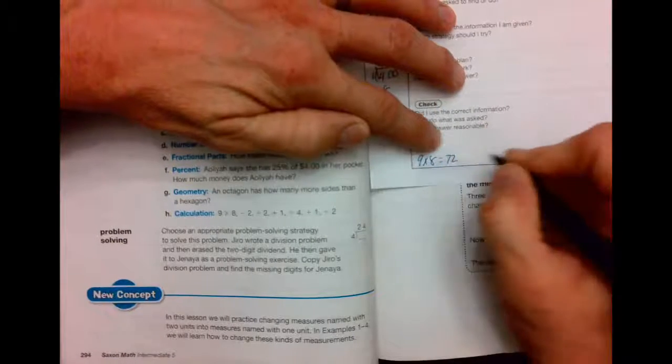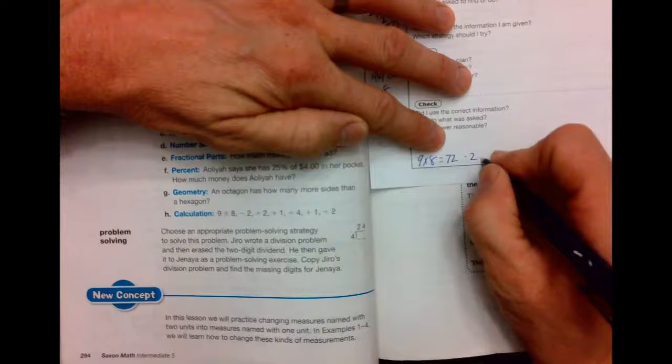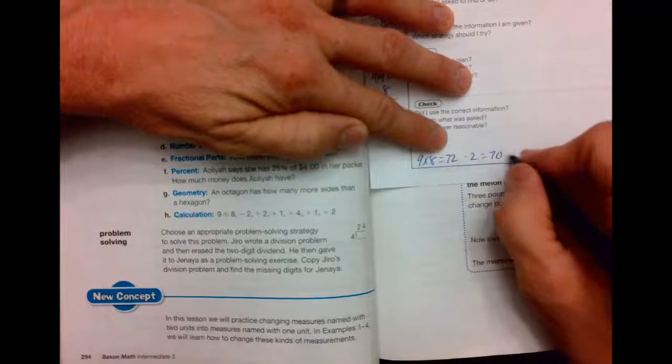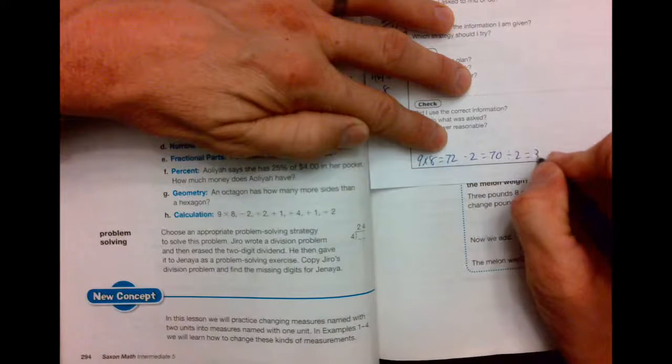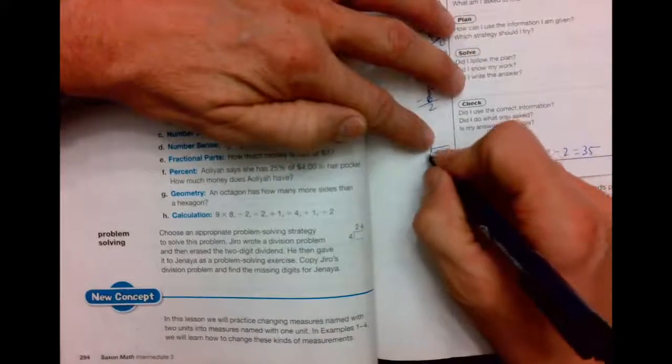And then the last one down at the bottom. 9 times 8 equals 72. Minus 2 equals 70. Divided by 2 equals 35. Whoa, Mr. Bauer, you did that in your head. We better do that over here.